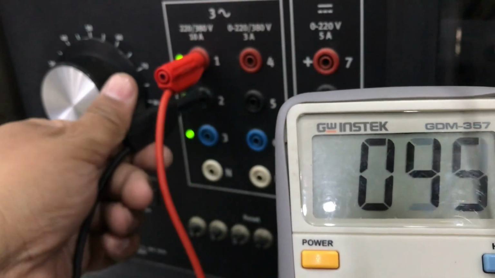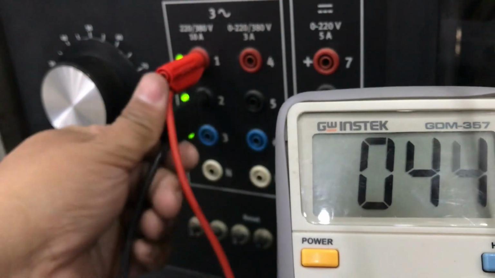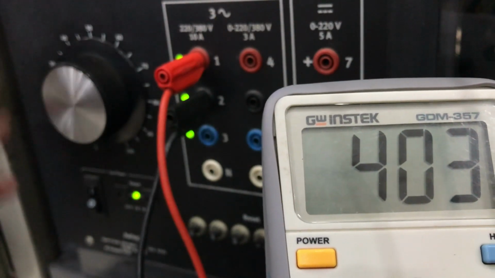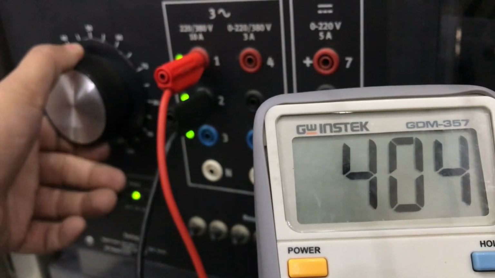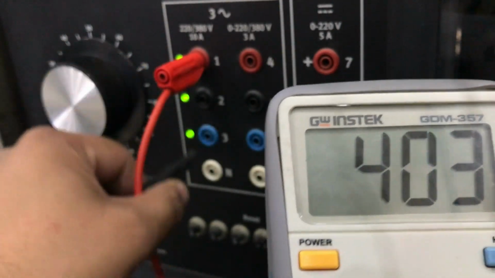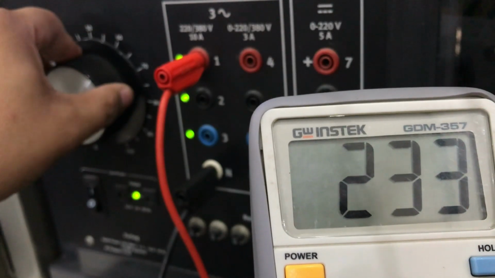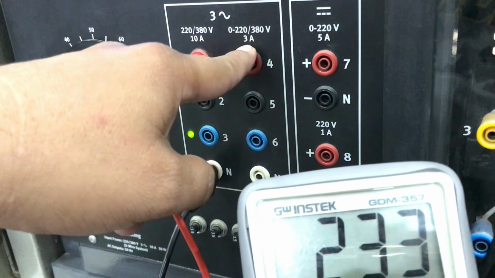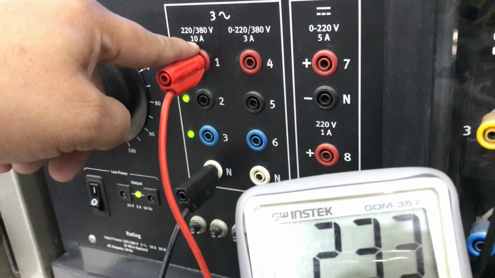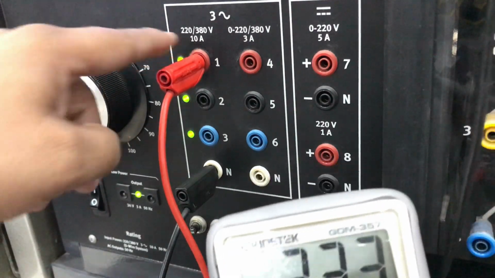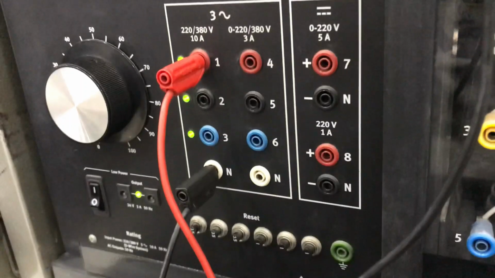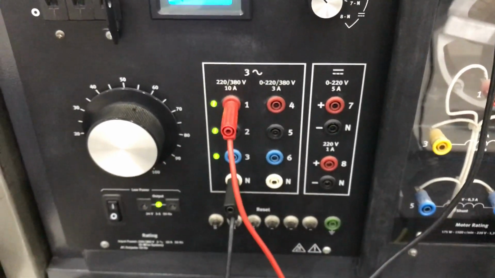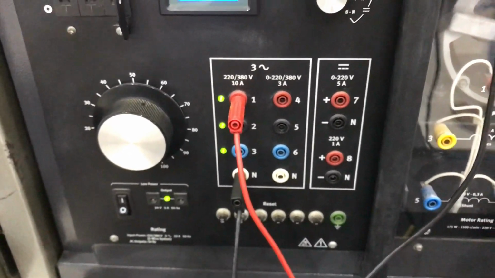From line to line, I should get 380, a little bit over 380 volts without even moving the knob. Right now my knob is all the way counterclockwise, which is at 0, so it does not have any effect on this. Same thing when I do line to neutral, I should get 220, which is fixed. At variable, the maximum current you can get out is about 3 amperes, and in fixed, the maximum current you can get out is around 10 amperes. So that's the basic idea behind the LabVolt power supply that has 3 fixed phases. You can have variable DC supplies and things like that.